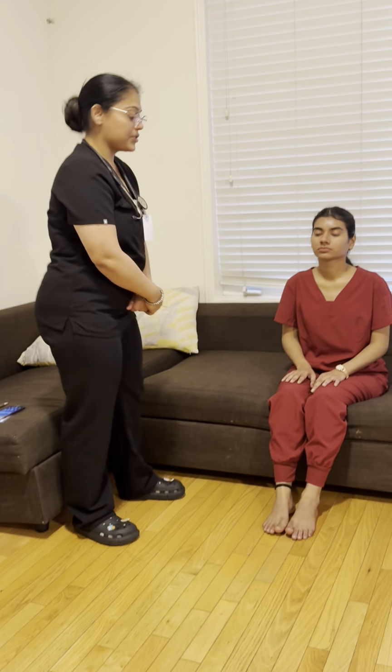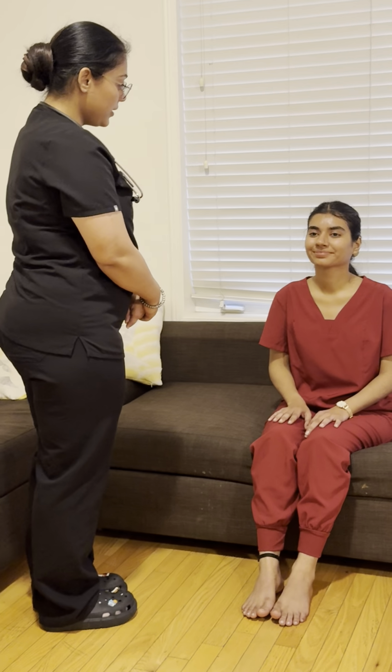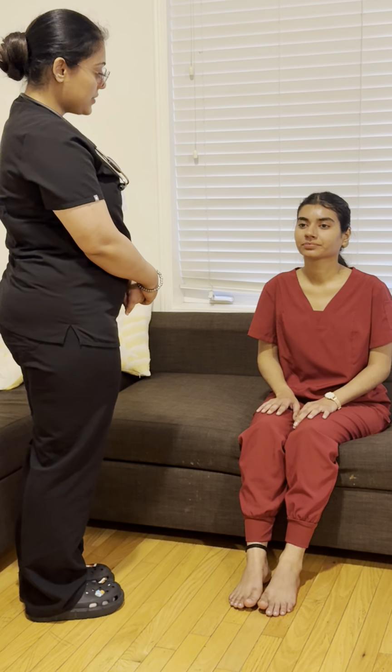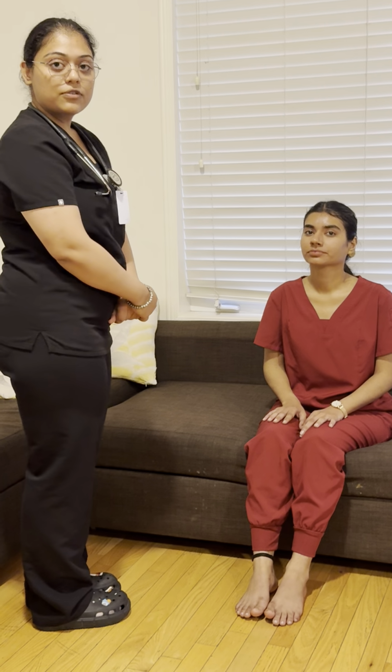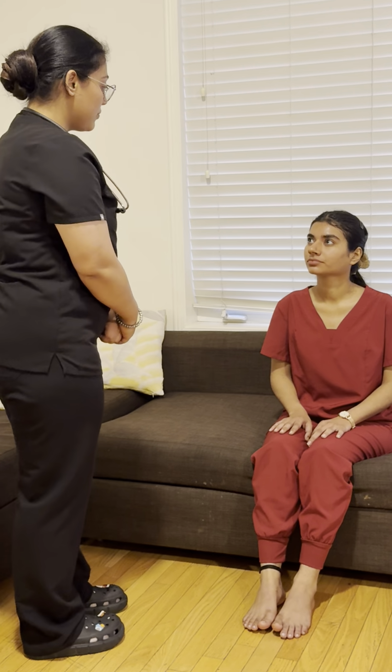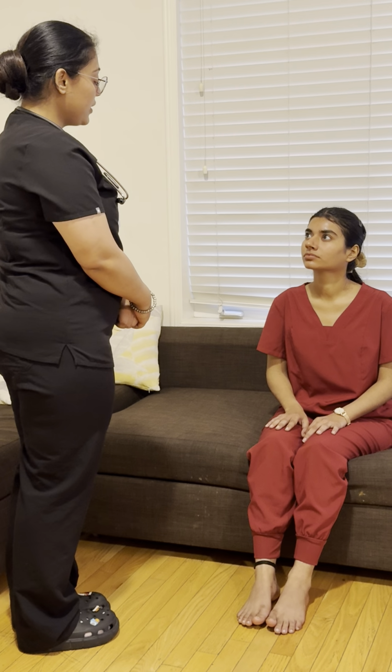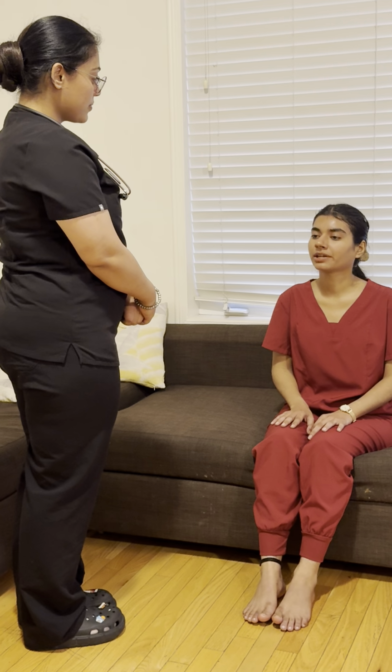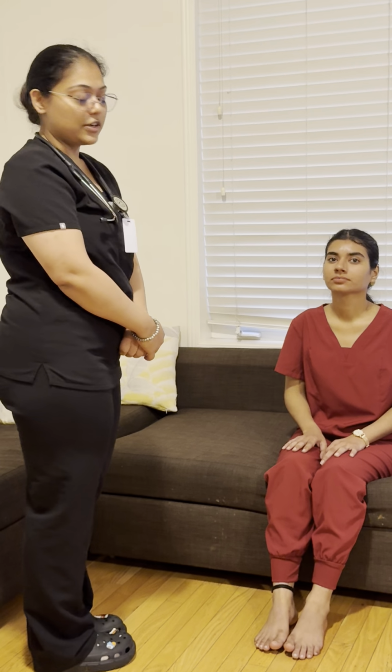Moving forward, I am going to check the facial droop. Can you please smile for me? Okay, raise your eyebrows. So there is no sign of facial droop, and for the slurred speech, you have to repeat what I am going to say now. Okay, dynamite flower tip top. Dynamite flower tip top. Okay, so there is no sign of slurred speech now.